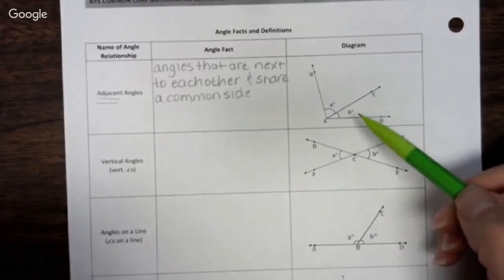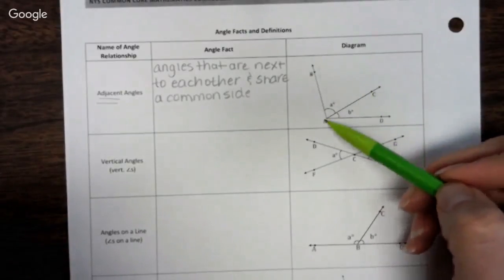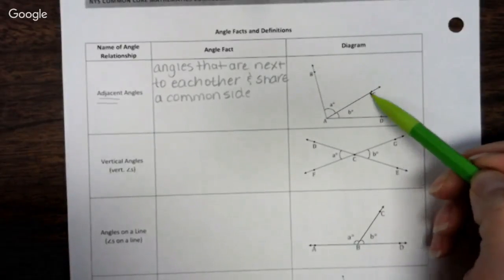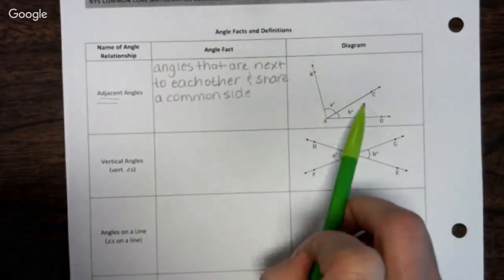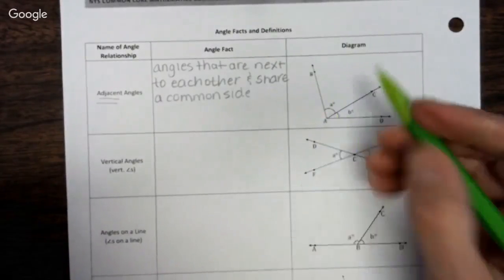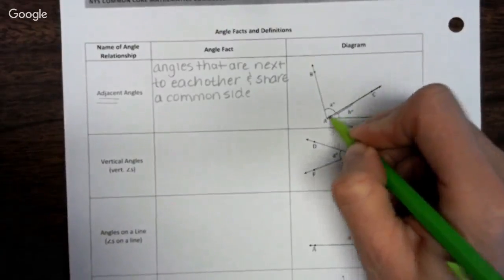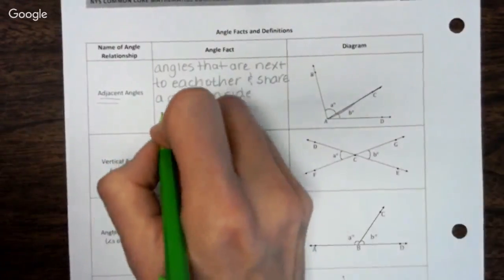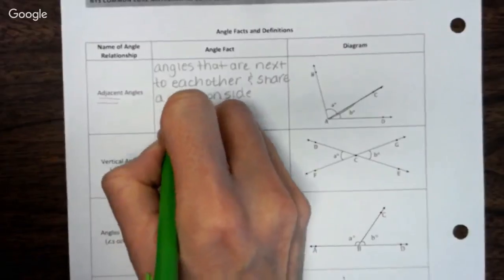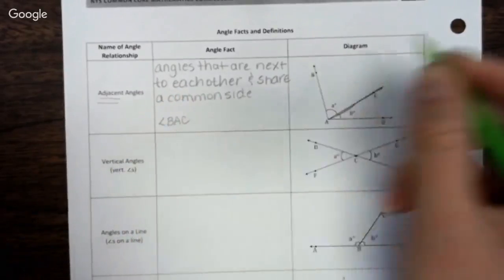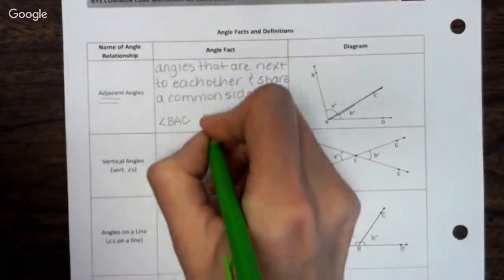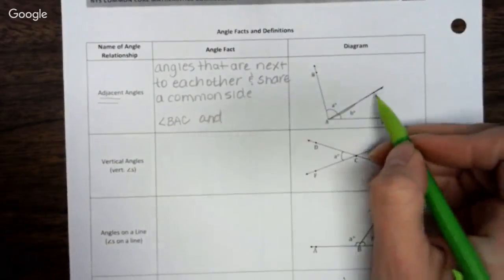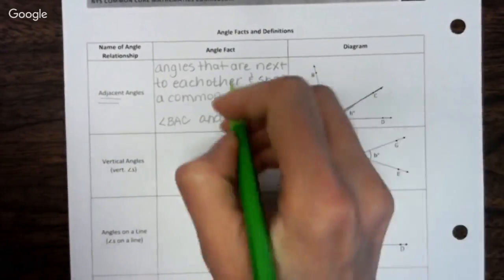So if you look at this picture over here, we have BAC and we have CAD. Those 2 angles are right next to each other. This is the common side right here. So they share a common side. So the 2 angles that are adjacent, I'm going to name them BAC, this angle right here, and the lower angle CAD.